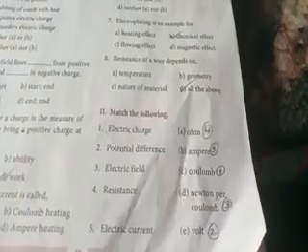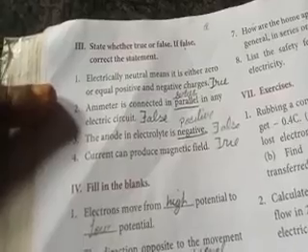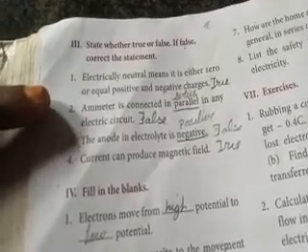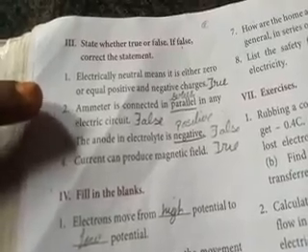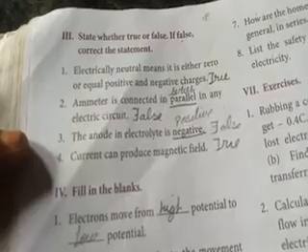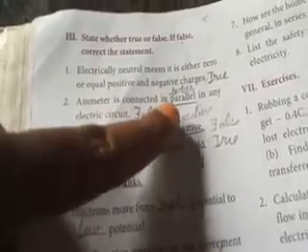Roman letter 3, question number 1. Electrically neutral means it is either zero or equal positive and negative charges. True. Second one, ammeter is connected in parallel in any electric circuit. False. False statement. Instead of parallel, you have to write series.